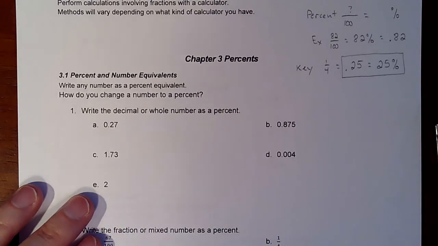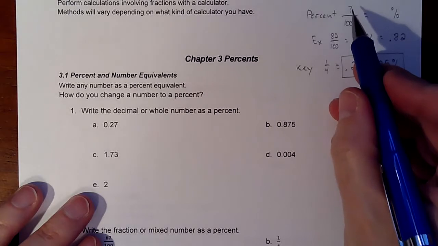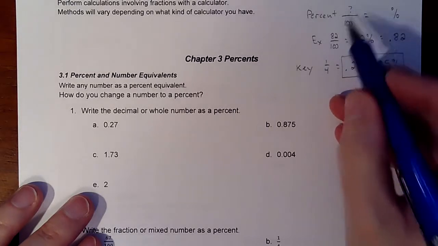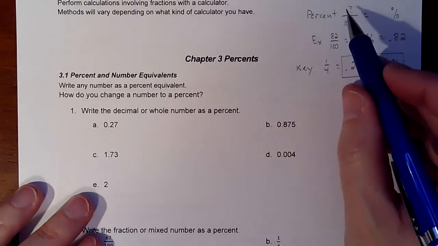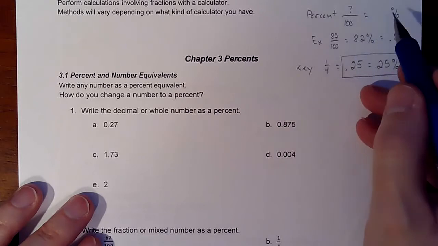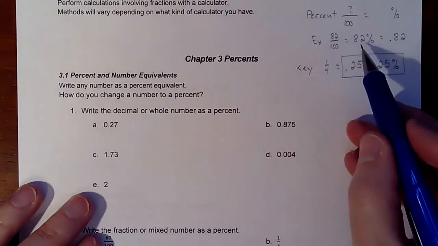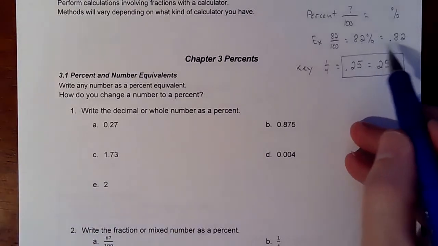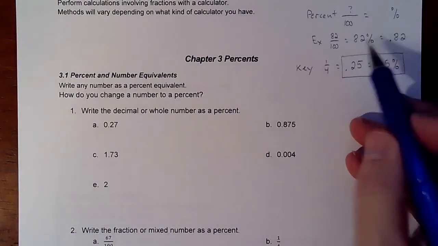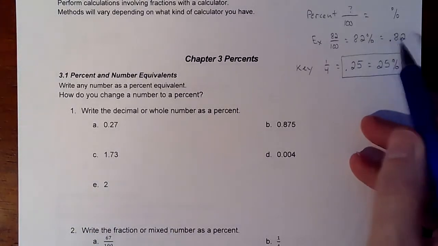So just a quick what does it mean: anytime you have a percent, it's always something out of 100. That's the fraction idea of it. And then whatever that number is over 100 is the percent you're talking about. So for example, if you have 82 over 100, then that just means it's 82%. And then that's the decimal version of it. So that's what we're talking about, going back and forth between the two.